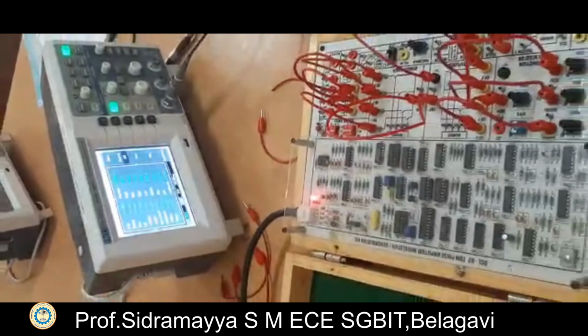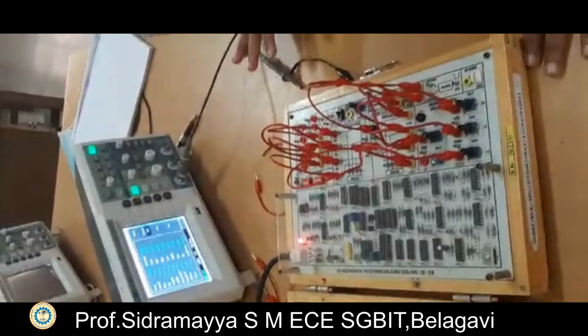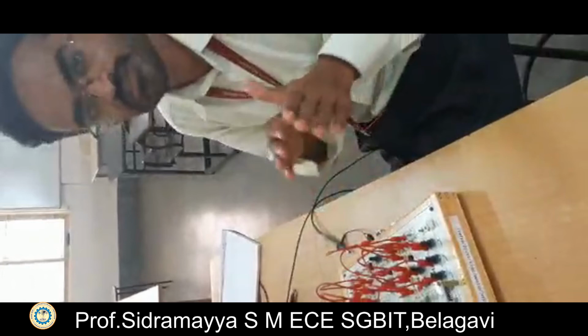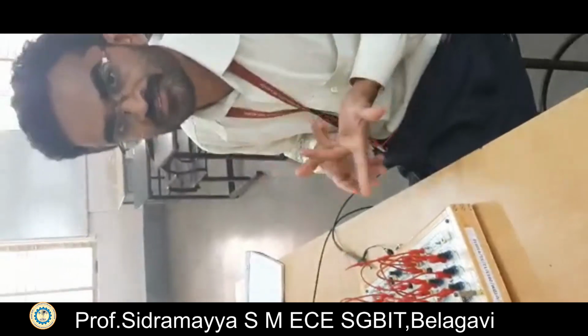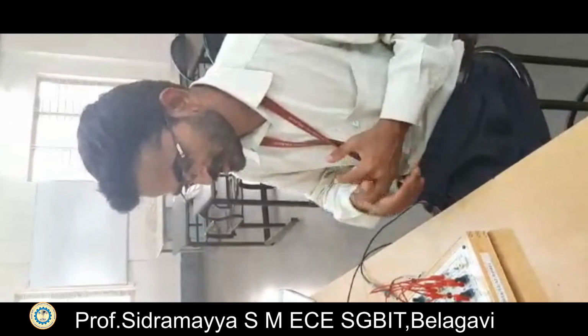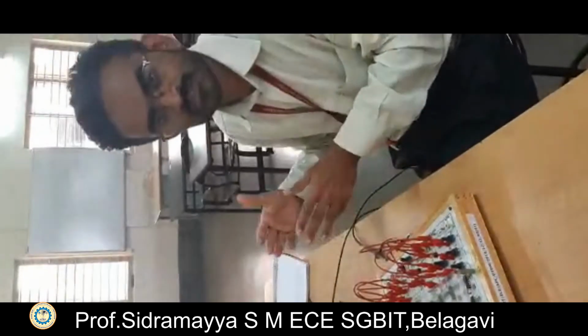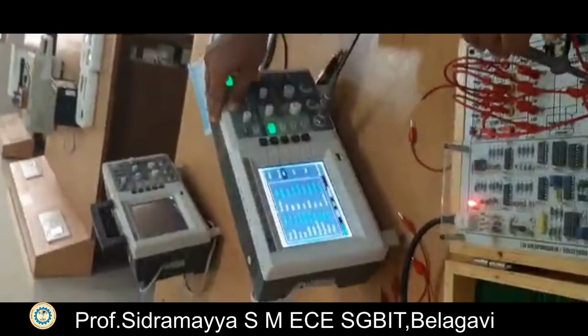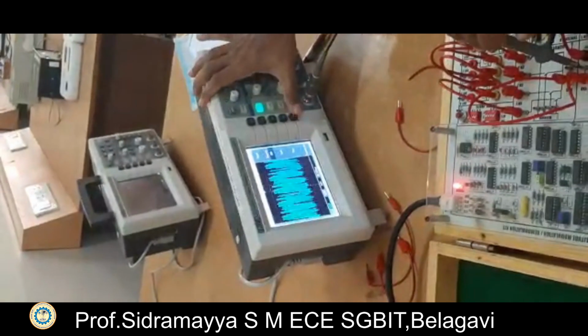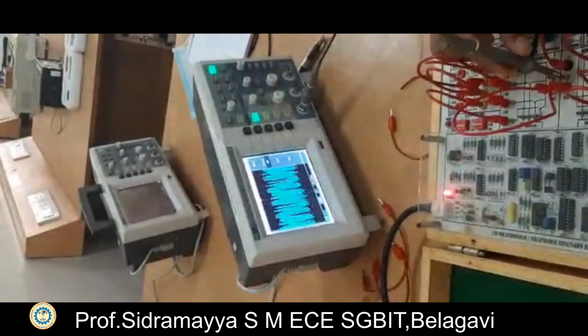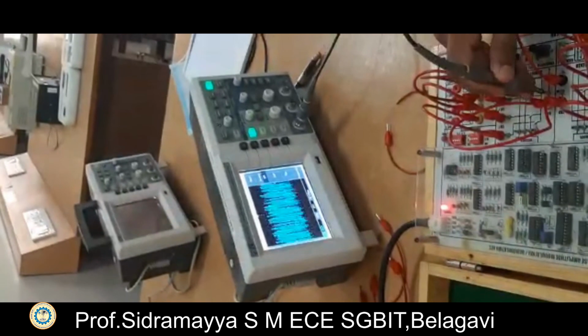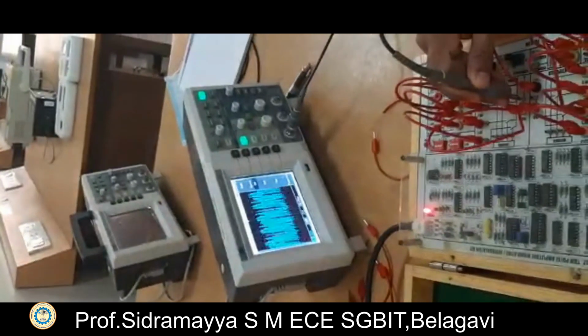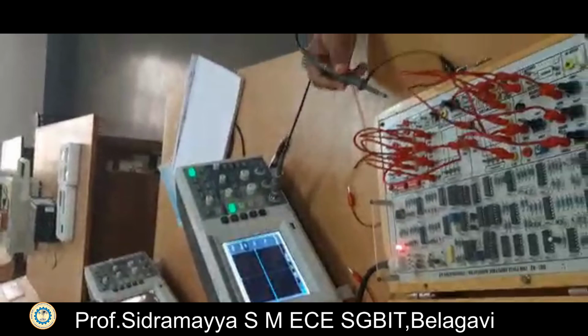So this is with respect to the TDMA experiment. In TDMA we transmit 4 signals with different frequencies of 250 Hz, 500 Hz, 1 kilohertz and 2 kilohertz, and at the receiver you need to receive the same. Here you will get a multiplexed signal at the transmitter side, and the same signal you are going to receive at the receiver side. Okay, fine. Thank you. This is with respect to the TDMA experiment.